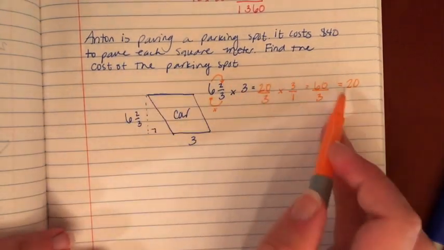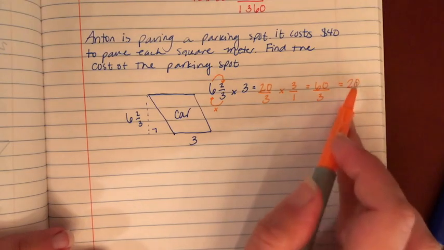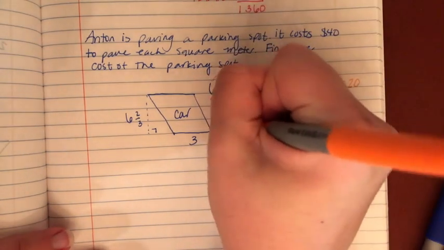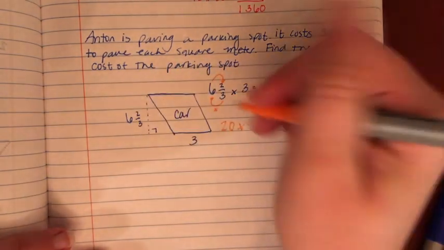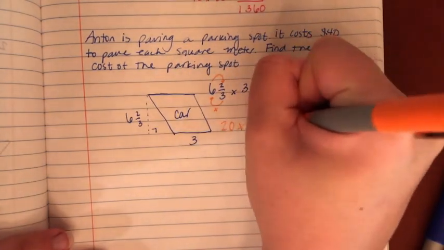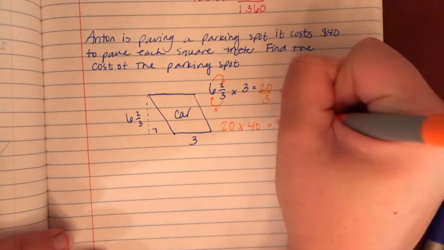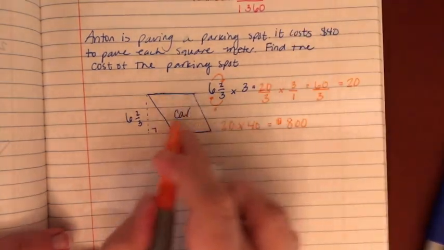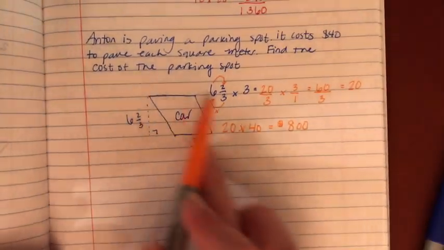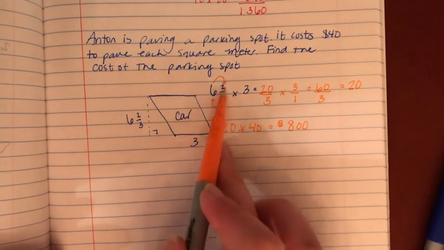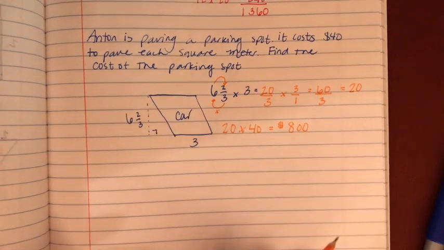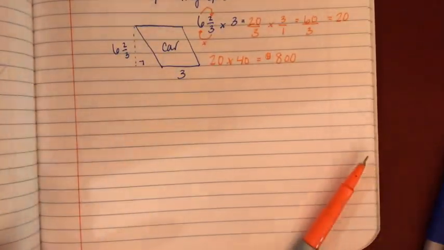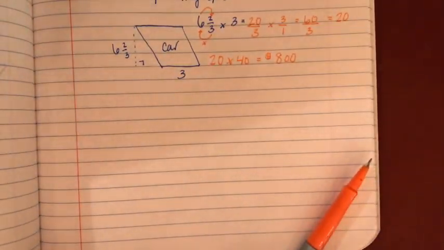to find the cost. So now what I'm going to do is multiply my area times my $40 per square meter, and my final answer is now $800 to pave this parking spot. So this one was kind of tricky because first it was fractions, but also your answer is not the area, it's the cost, so it's a multi-step story problem. Okay, let's do another one.